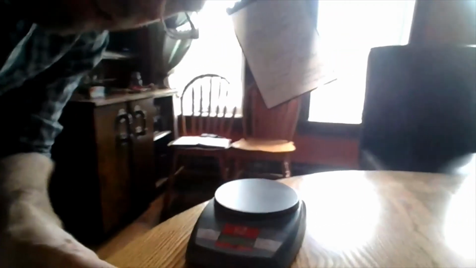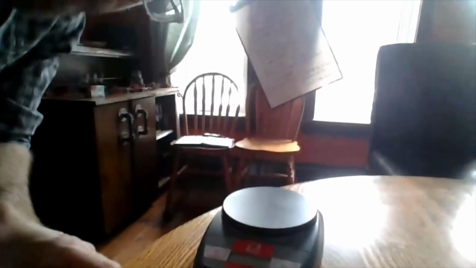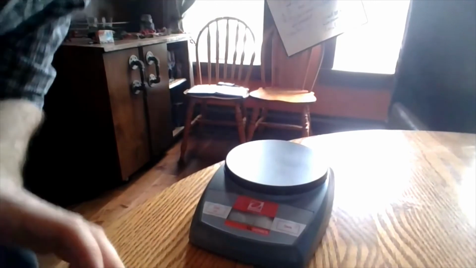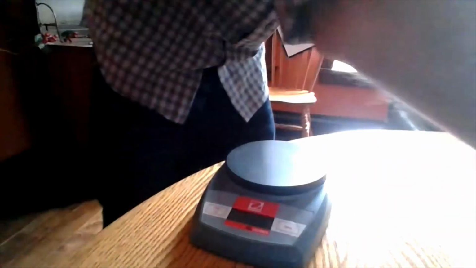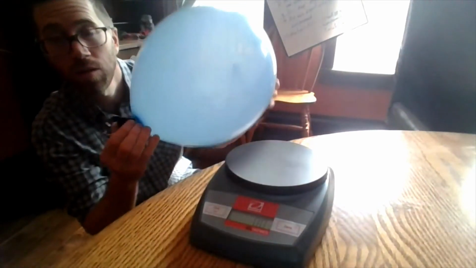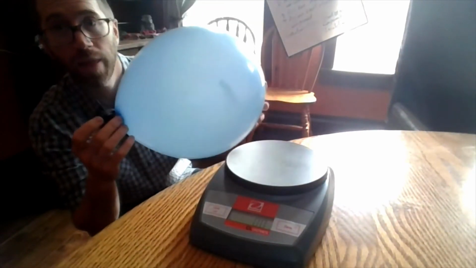Now let's do a little experiment here with weight. So I've got my scale here. I want to make sure that you guys can see the reading on it. I'm not sure if you can. Should say 0, 0. I think you can. Okay. So what we're going to do is we're going to measure this balloon with air and without air.